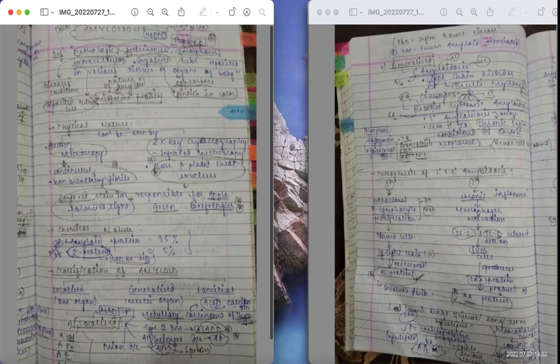Now this is an extra edge. If we do a Congo red staining of it and see it under polarized light, it appears as an apple green birefringence. Just remember this, I'll explain it once again. And this apple green birefringence is actually occurring because of the cross beta pleated sheet structure of amyloidosis seen under X-ray crystallography or infrared spectrometry.